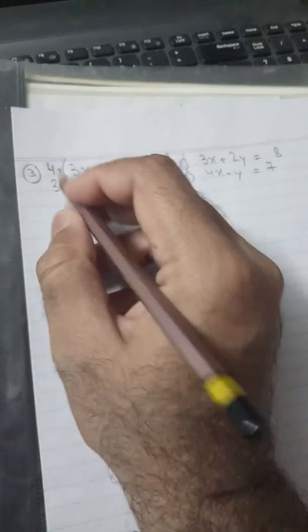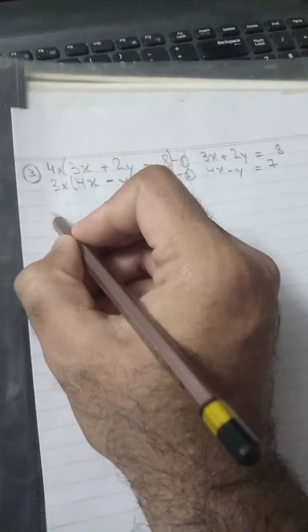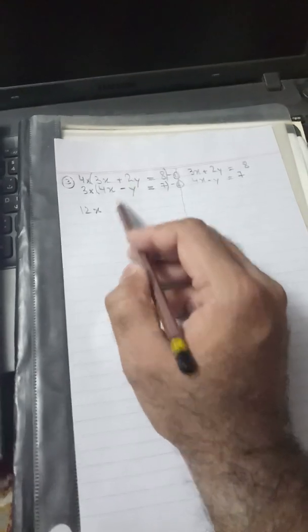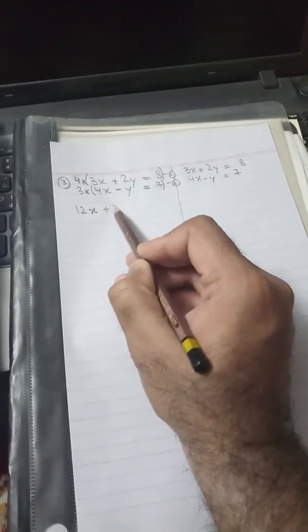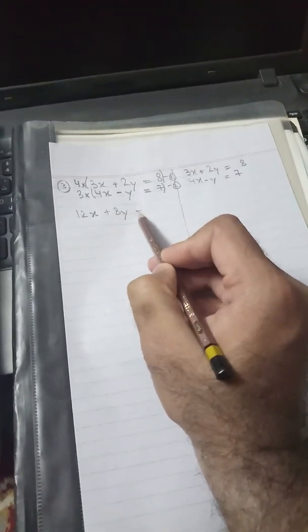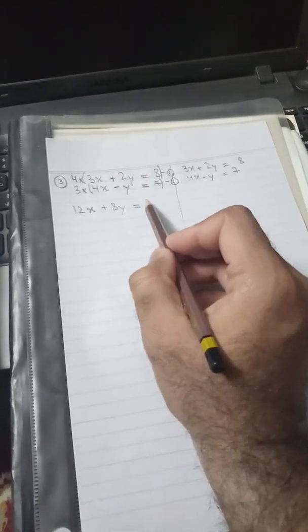So my new equation will be 4 multiplied by 3x equals 12x, and 4 multiplied by plus 2y equals plus 8y, equals 4 multiplied by 8, which is 32.